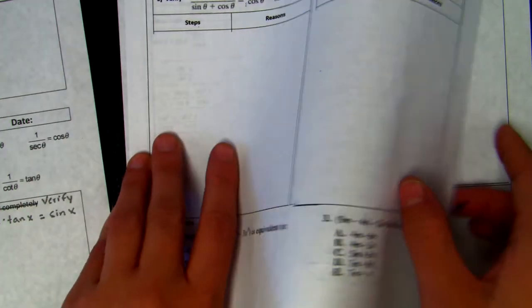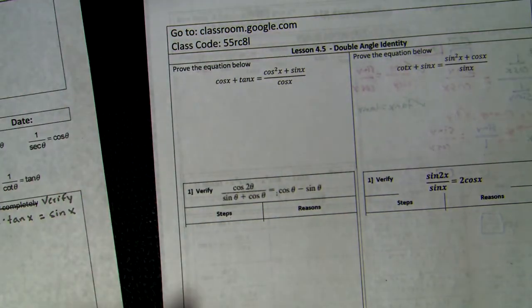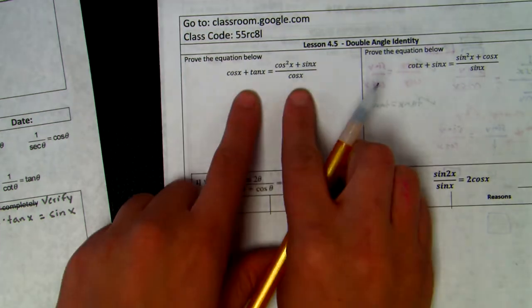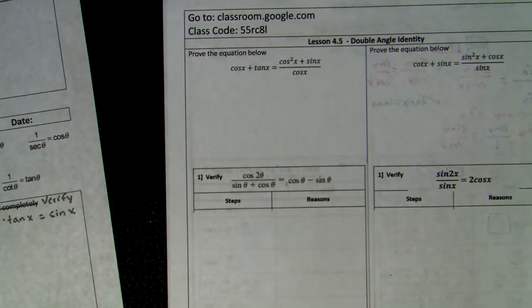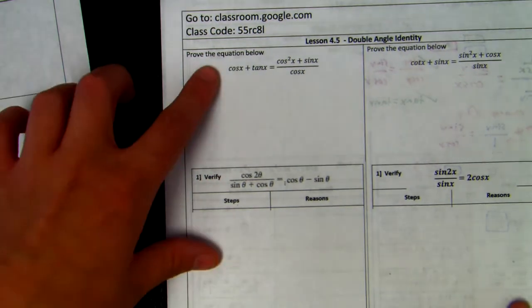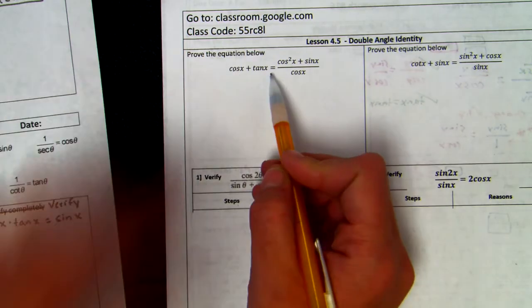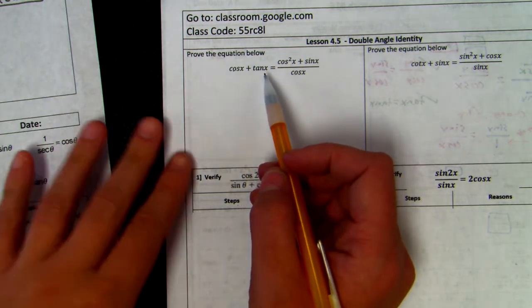Now to the back of the homework. We're going to be looking at this problem first. This is one of our addition problems, which means we're going to have to get a common denominator here. So this says prove the equation below, so I know that I'm verifying. I'm going to write these as fractions first because it helps me see that they don't have a common denominator.